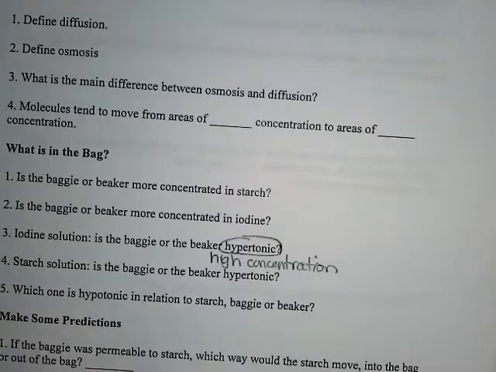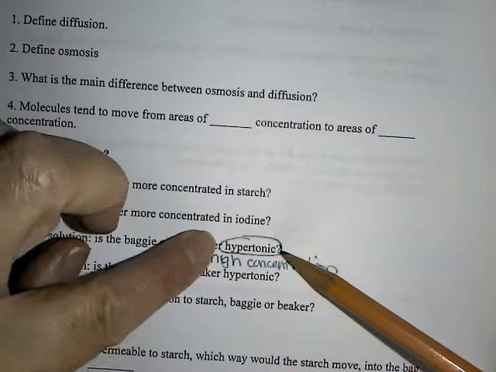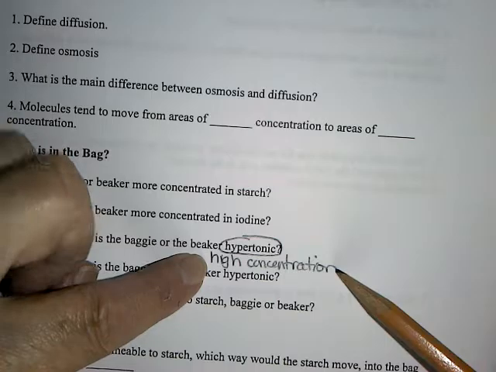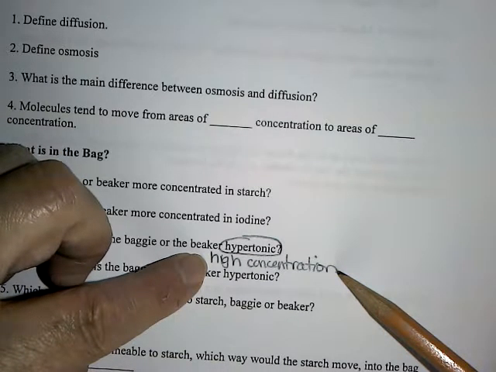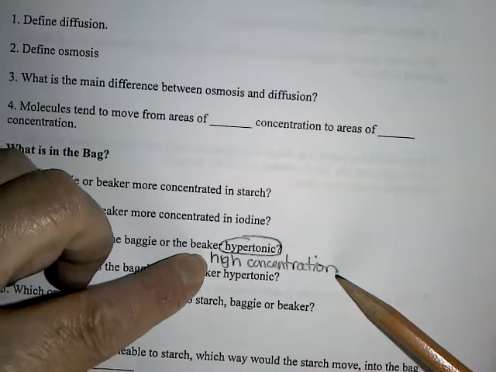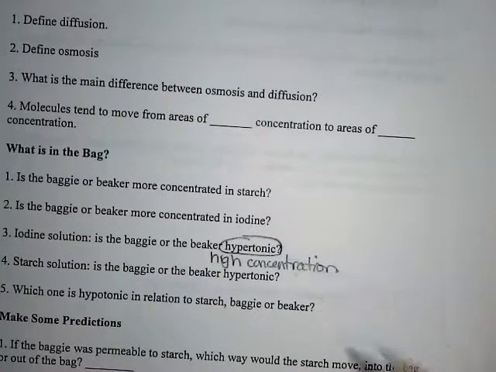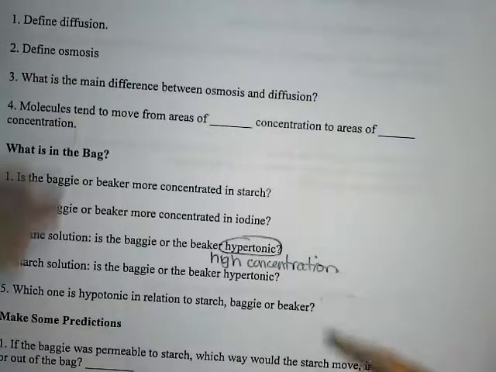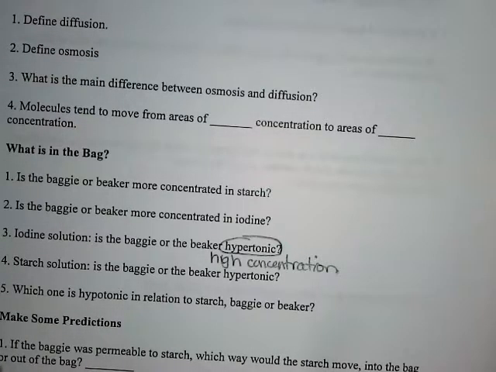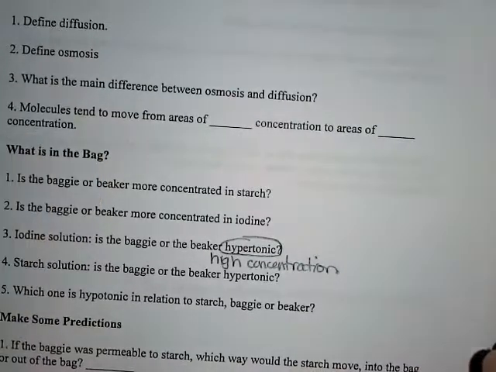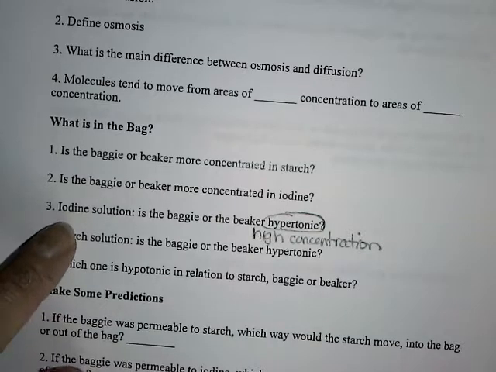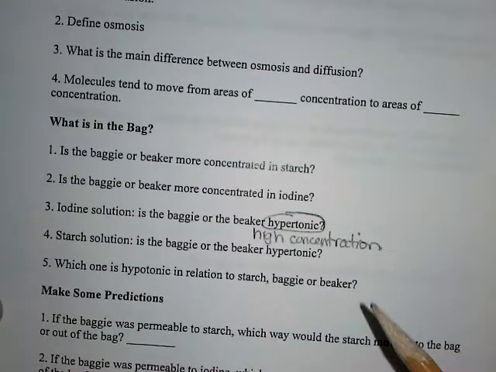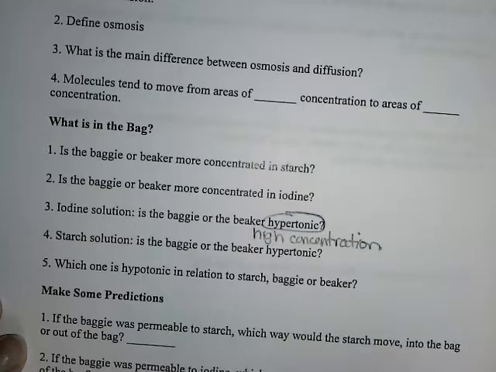So every time you see the word hypertonic, I want you to think of high concentration. There's also hypotonic. Hypo then would mean low concentration. But for now, I want you to think of that. Okay? Answer the questions. They're not easy questions. So you can work with a partner. You have your notes. I want you to really think about this stuff. Okay? Make some predictions. What do you think is going to happen?